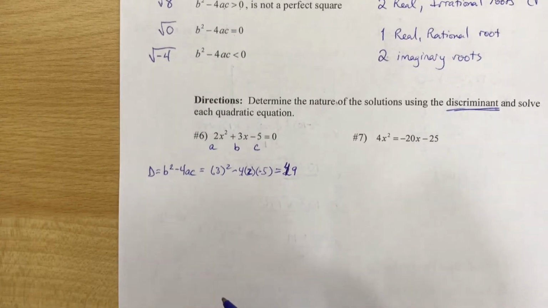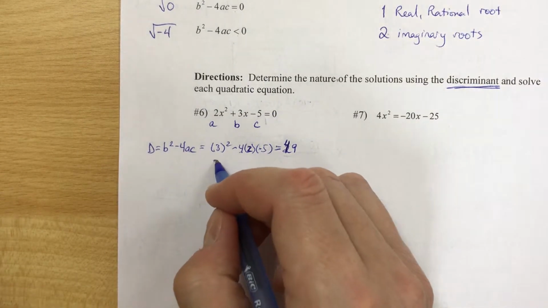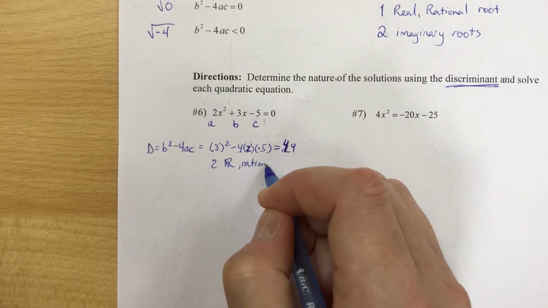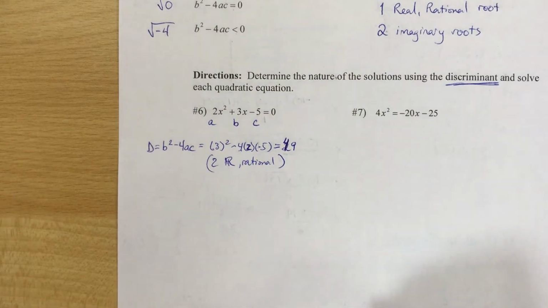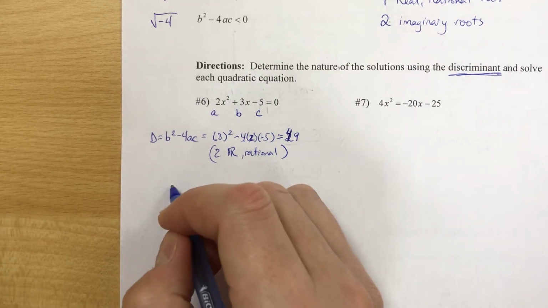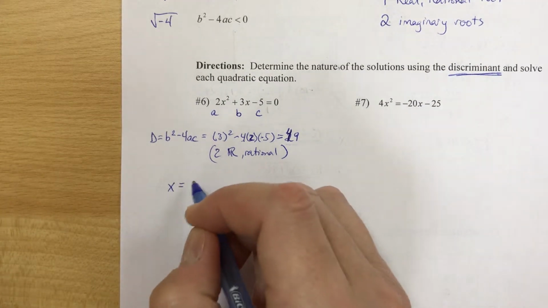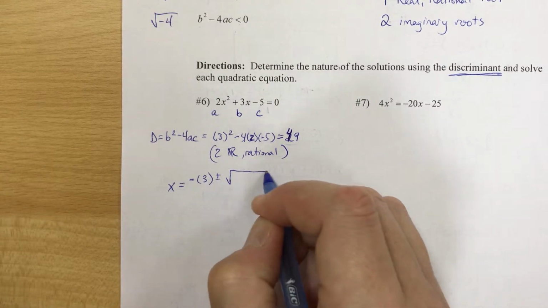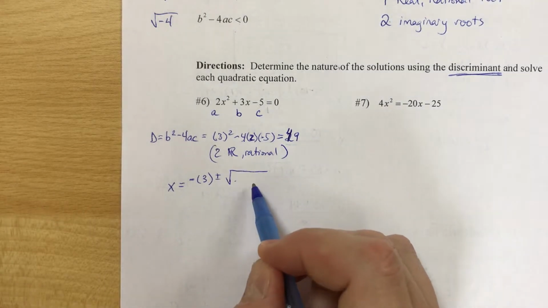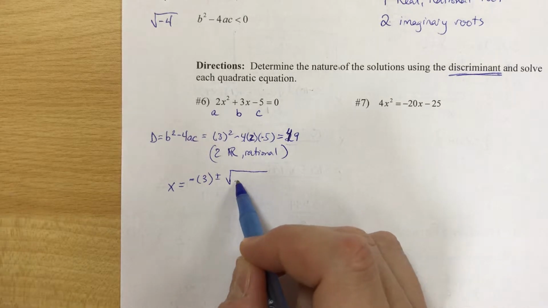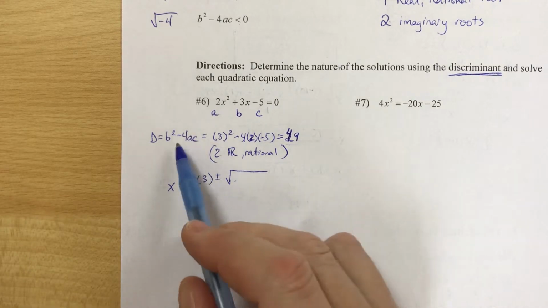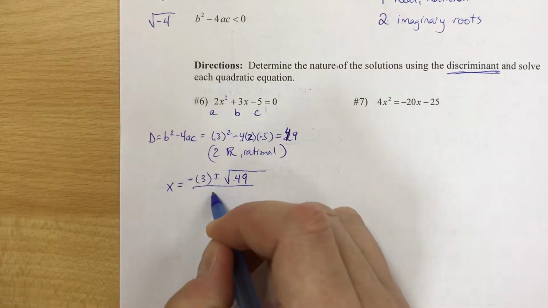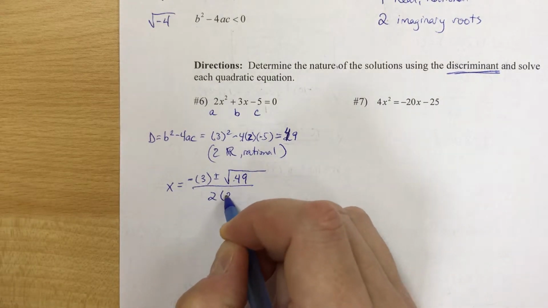So now we'll solve it. Determine the nature of the roots: two real, I'll use the symbol, rational. Okay. Now, for the equation, x equals opposite b plus or minus the square root of b squared minus 4ac. Now, we already know that. I don't need to rewrite it because it's the discriminant. So I can just put 49 all over 2a, and the a is 2.